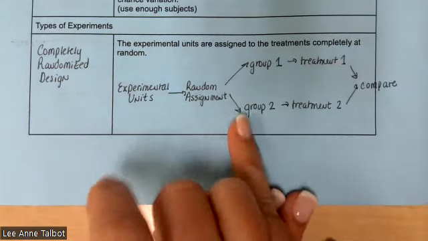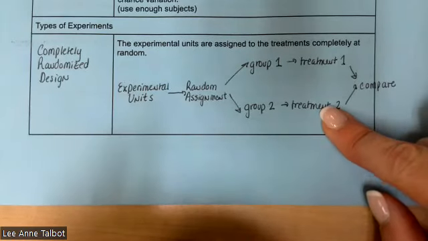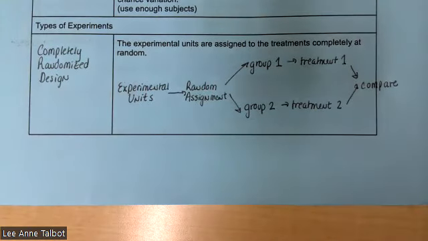So you randomly split them into 2 groups. One of the groups gets one treatment, one of the groups gets a different treatment, and then you bring your research back together and compare.